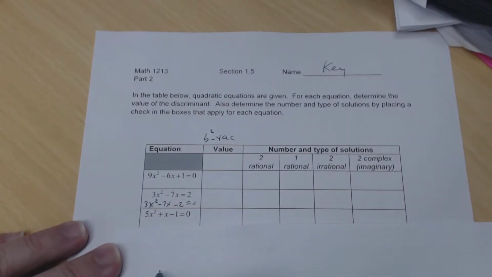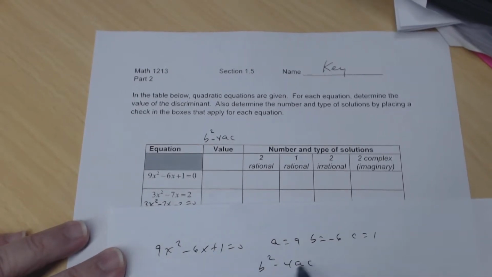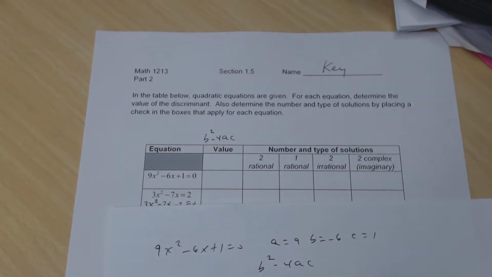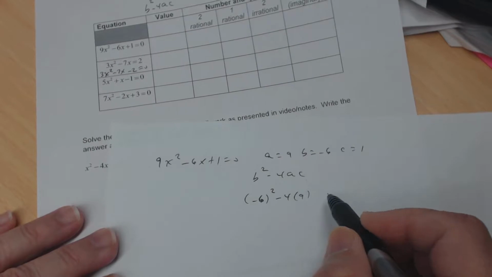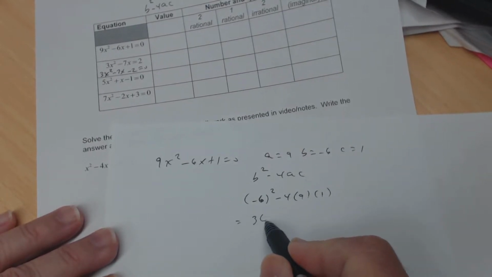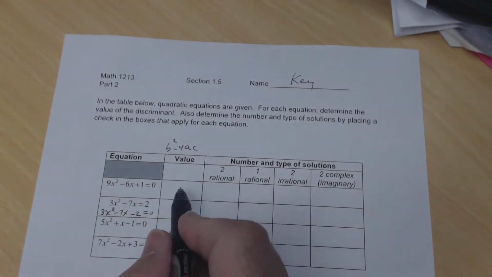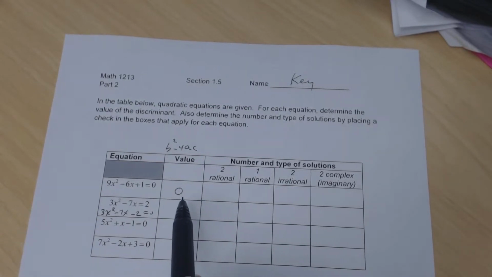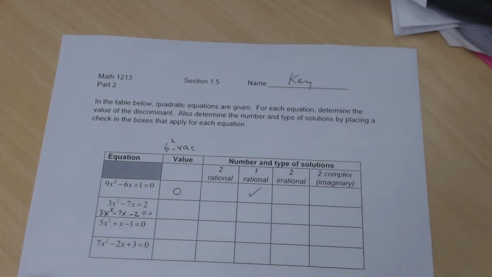So for 9x squared minus 6x plus 1 equals 0, a is 9, b is negative 6, and c is 1. So the discriminant is b squared minus 4ac. So in place of b, a, and c, I'm going to plug in these numbers. So b is negative 6, I square it, minus 4 times a, which is 9, times c, which is 1. So that's 36 minus 36, which is 0. So I get the discriminant to be 0. So you put 0 here. And what that means is that if the discriminant is 0, it's going to be a real number, but it'll be one rational solution. So we check that off.